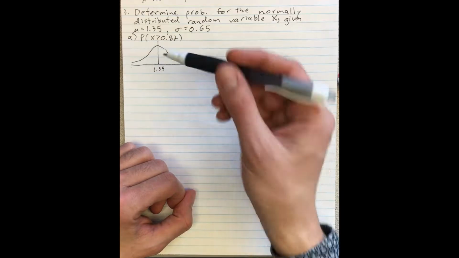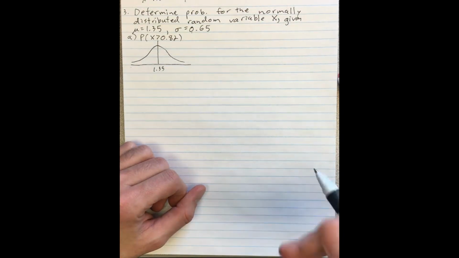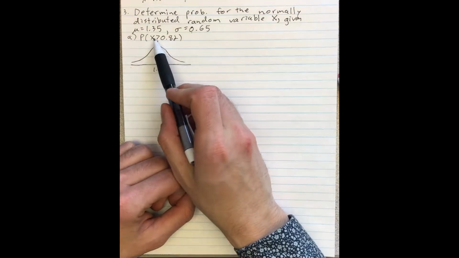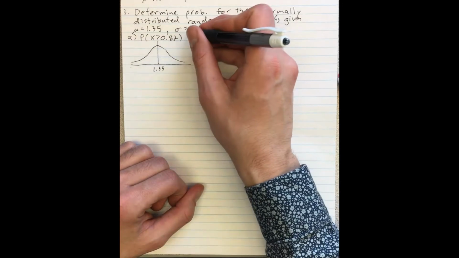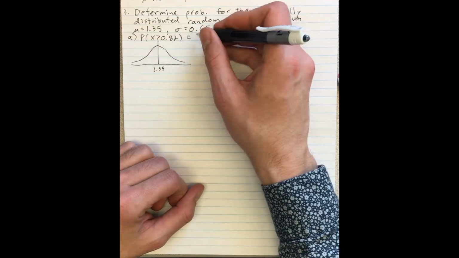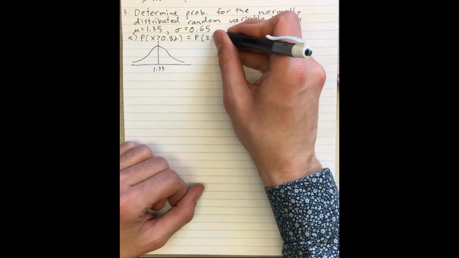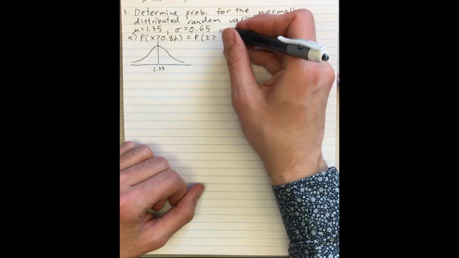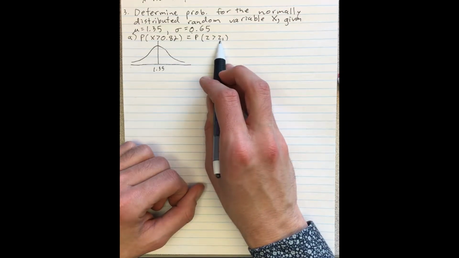Now, there's a cool fact about this: because they're all normal distributions, they're all symmetric, as you can read in your textbook or manual. The probability that x is bigger than that number right there is exactly equal to the probability that some standard normally distributed random variable z is bigger than some other value z1.